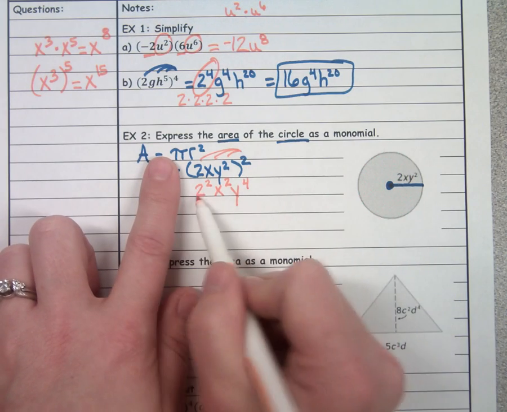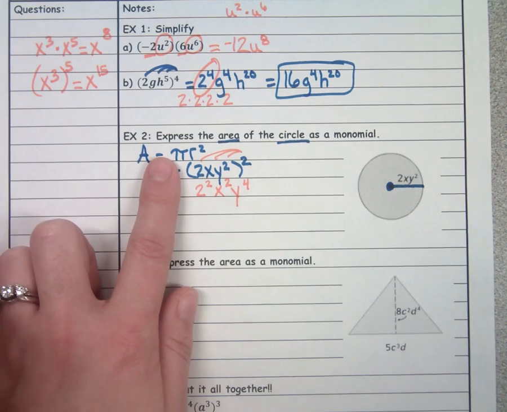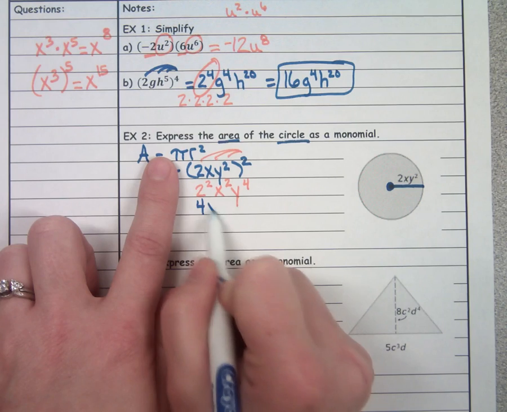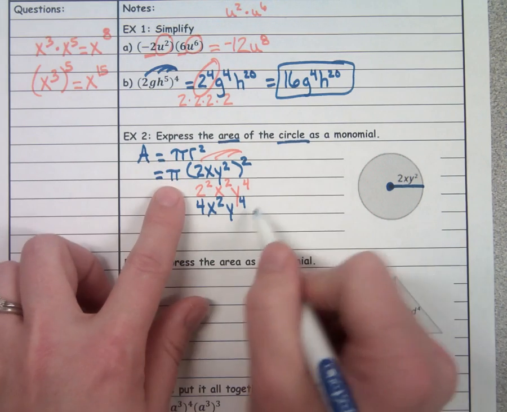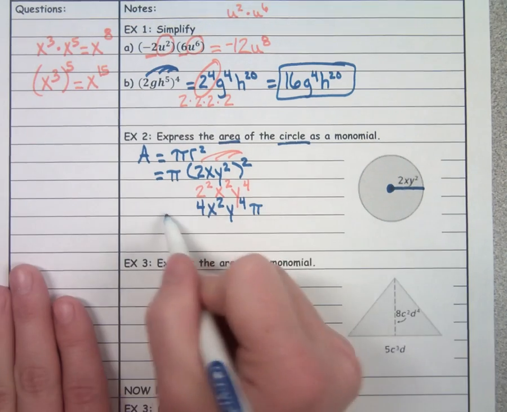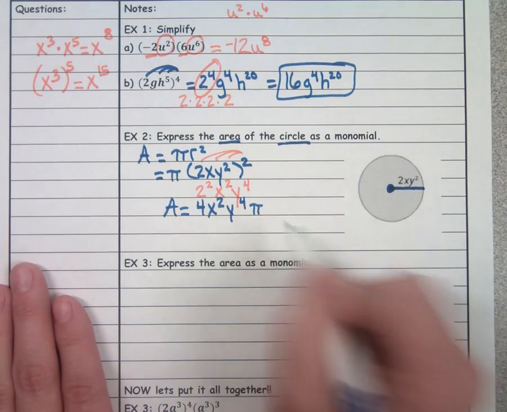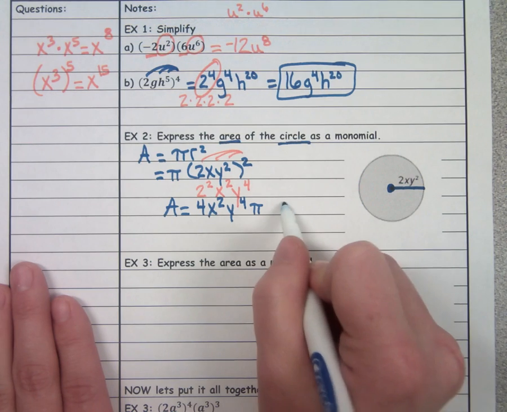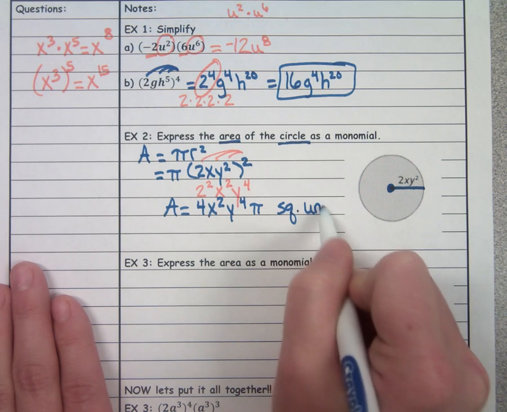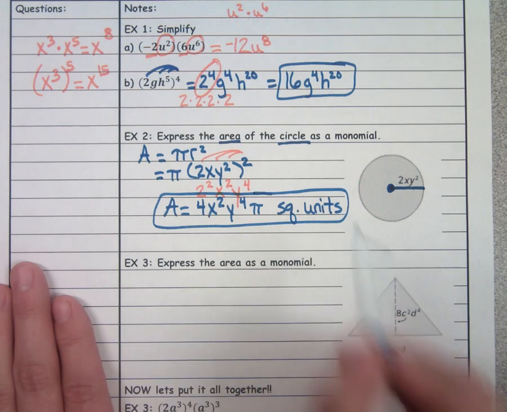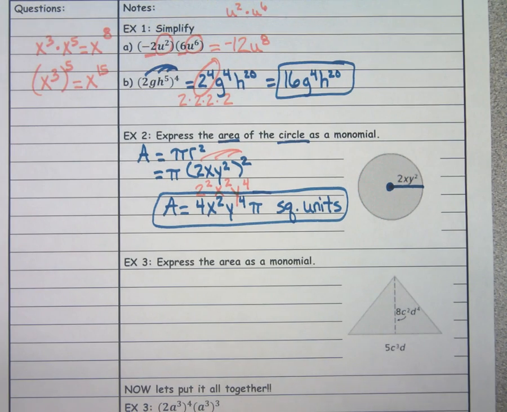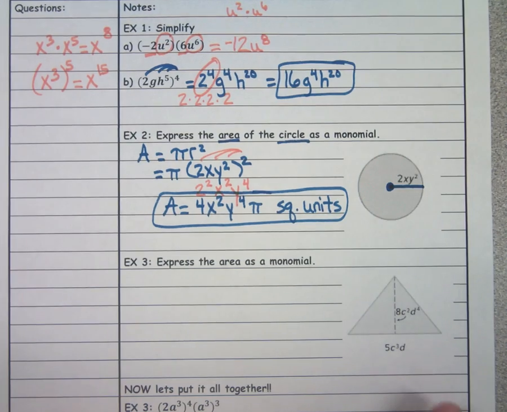Let's clean this up. How much is 2 squared? 4. Recopy the x squared, the y to the 4th. And then Mr. Pi, he's going to drop down in the back. And that's the area of this circle. And if I wanted to give it a unit, if I wanted to label it, I would say square units. Area is typically like square inches, square meters, square feet. So since I don't know the units, I just say square units.